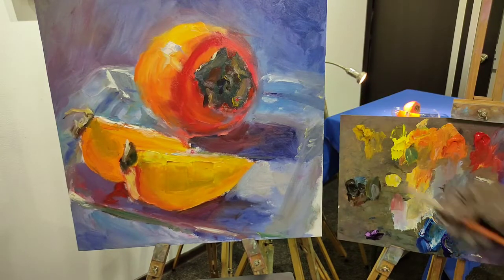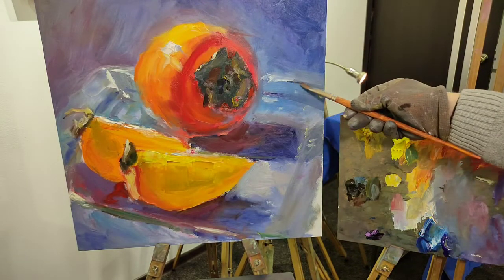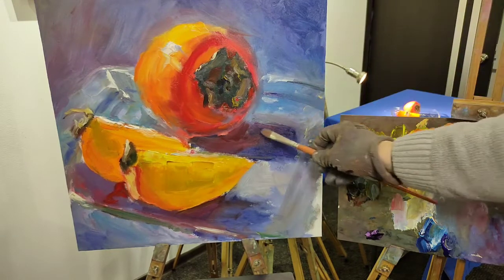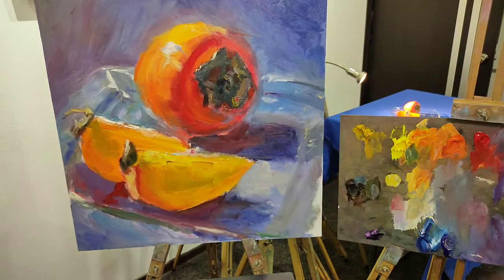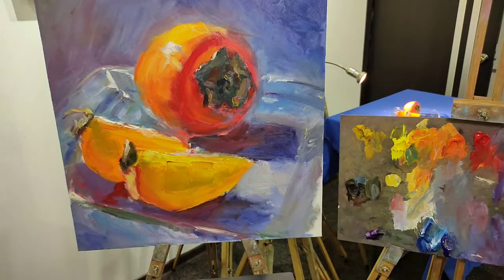Some edges are soft, and that's okay because I want to enhance the persimmon plus its pieces. I don't need too much tension on the plate.